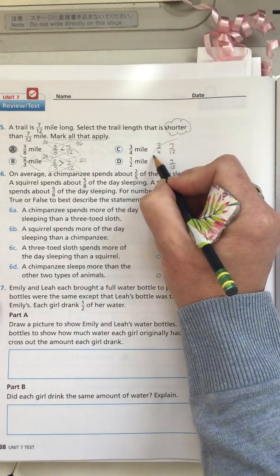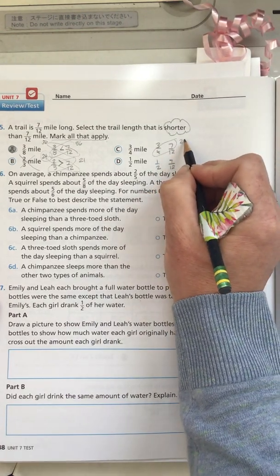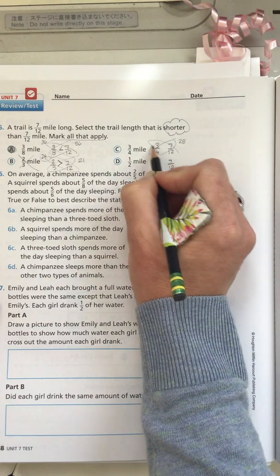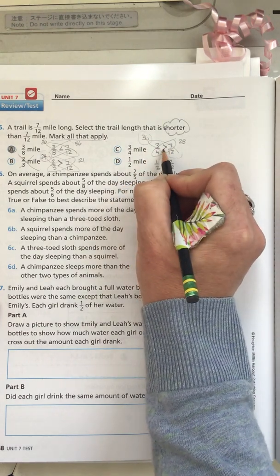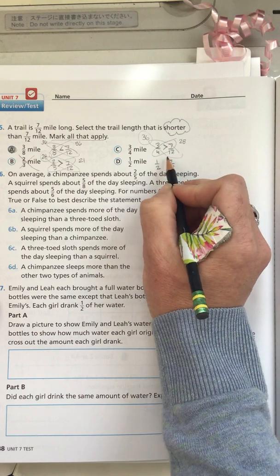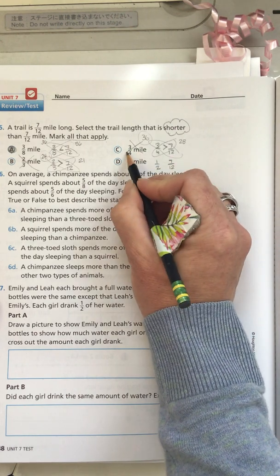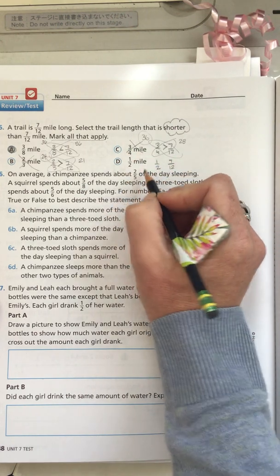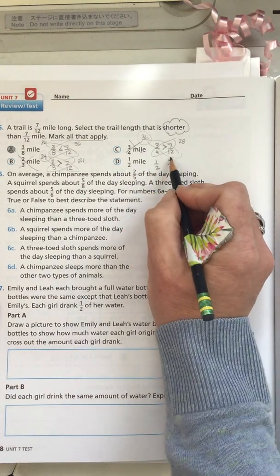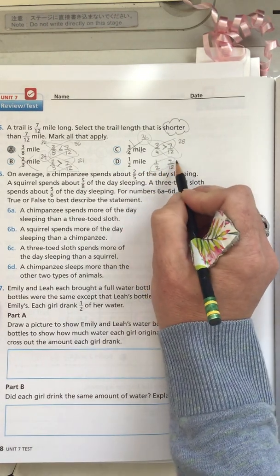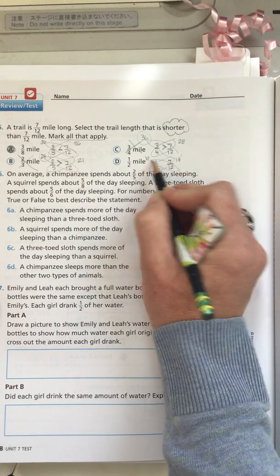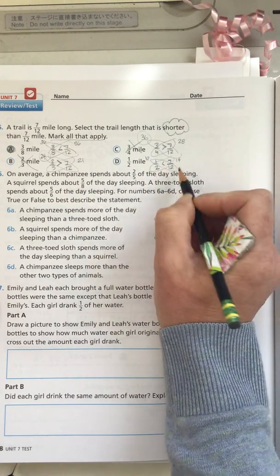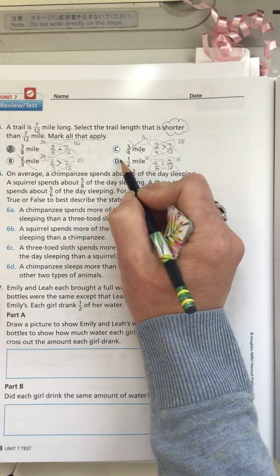I'm going to multiply diagonally. 7 times 4 is 28. 3 times 12 is 36, which is greater. So 3/4 is greater than 7/12, so this one would not be shorter. 1/2 and 7/12. I'm going to multiply across. 7 times 2 is 14. 1 times 12 is 12. 7/12 would be greater, so 1/2 would be less.